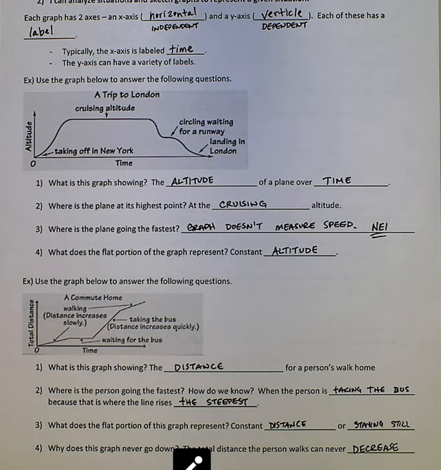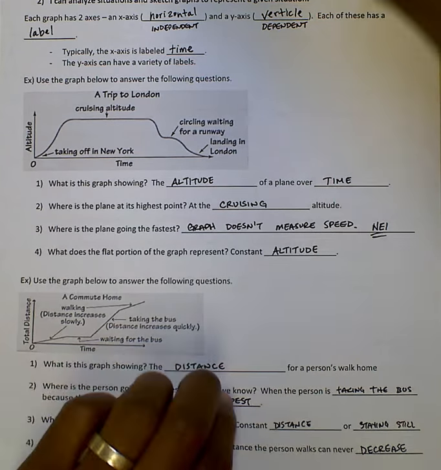Because total distance is a distance once you're moving, and then that's your distance. You can't go any lower than that. All right. Flipping over to the next side.